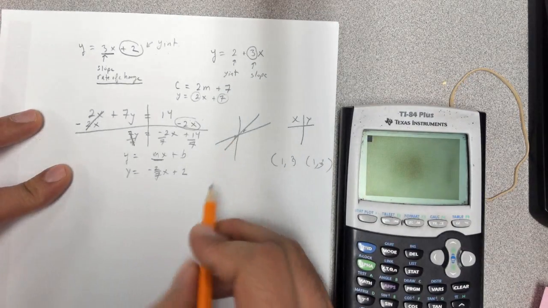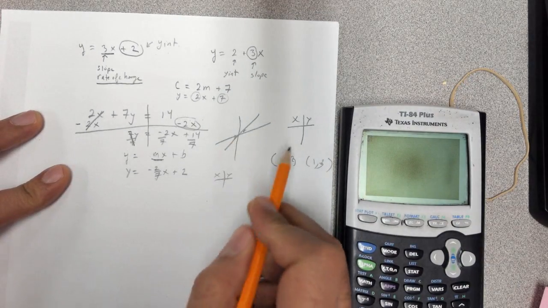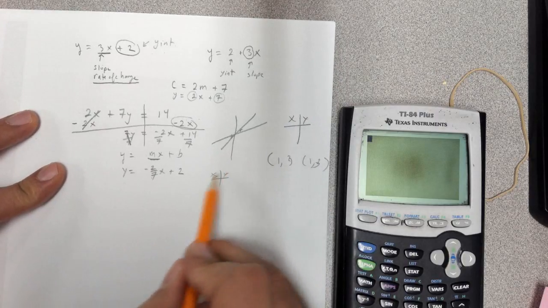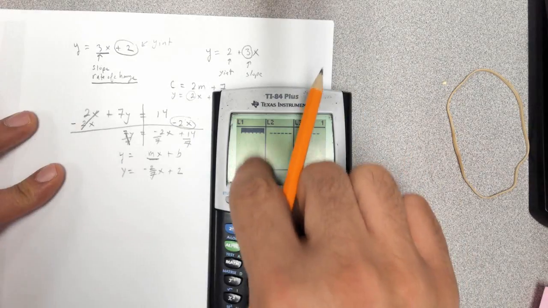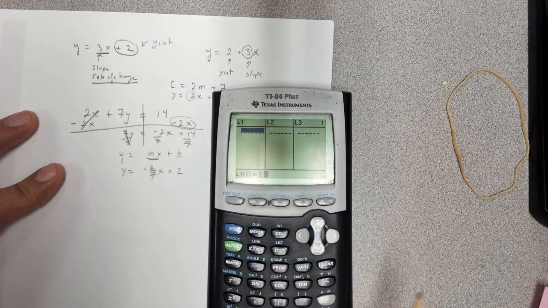If you have a graph, take 2 points out. Put them in a table. If you have a table, you already have the table. If you have points, put them in the table. Then you can press stat enter, and then you can put them in the calculator.